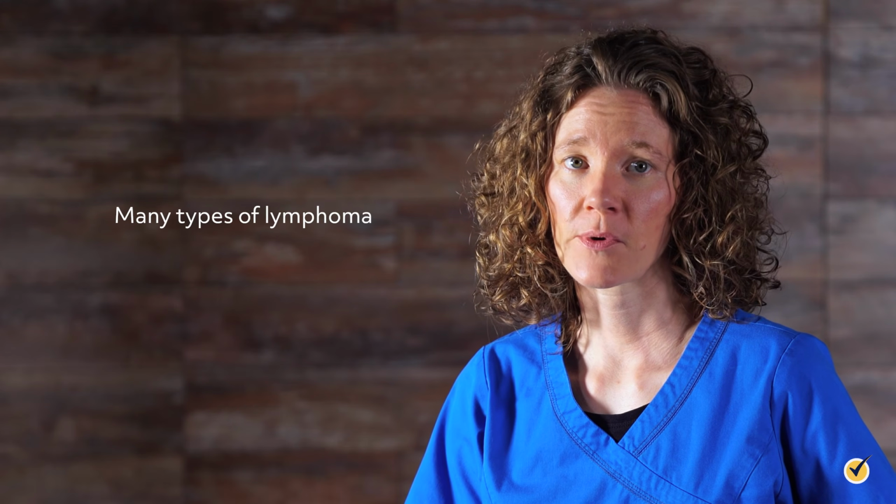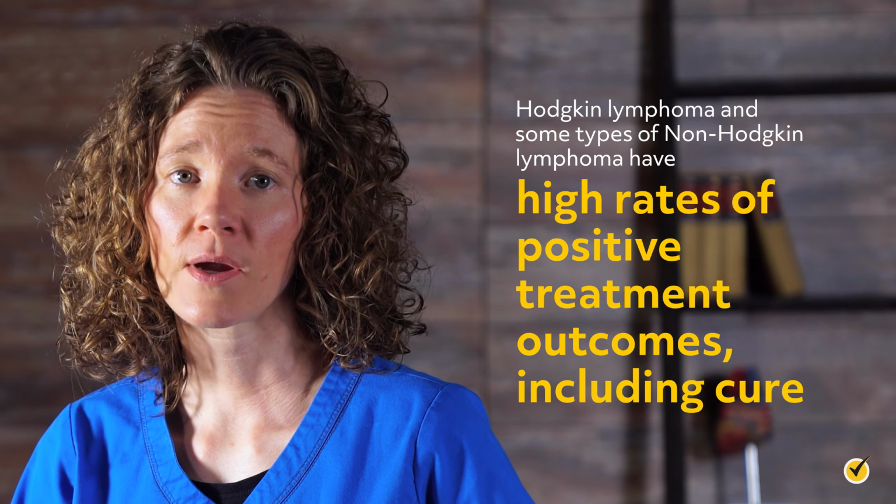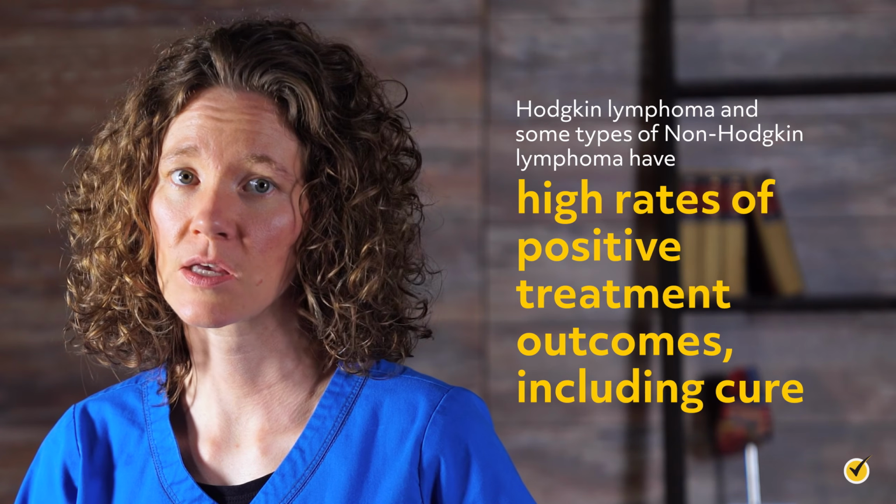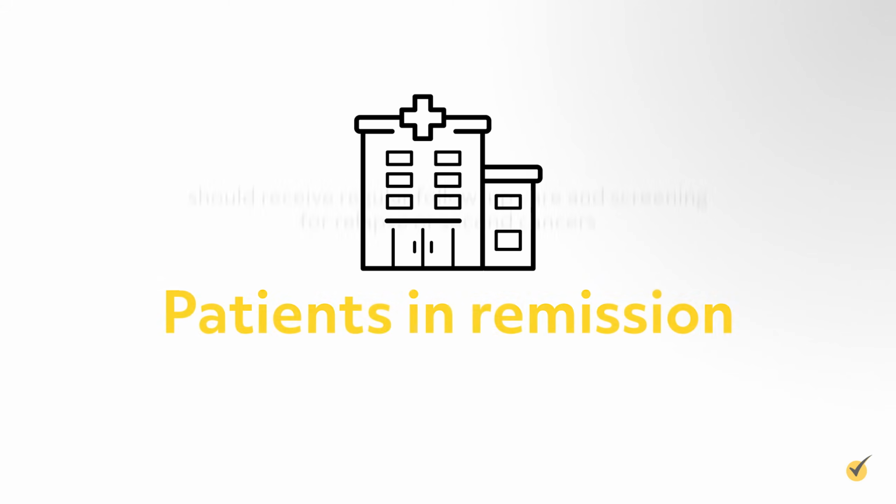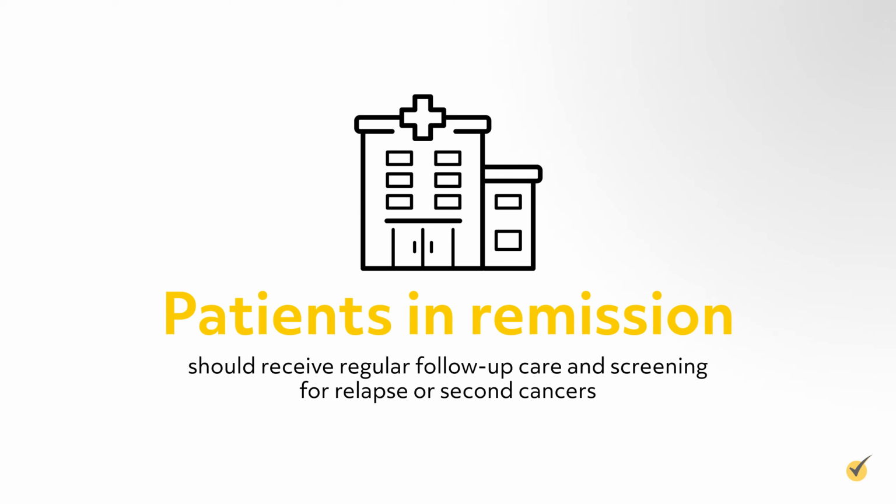Many types of lymphoma respond well to treatment. Hodgkin lymphoma and some types of non-Hodgkin lymphoma have high rates of positive treatment outcomes, including cure. Patients in remission should receive regular follow-up care and screening for relapse or second cancers.